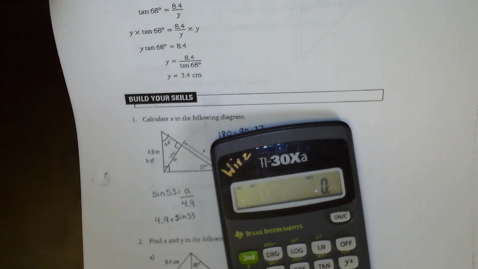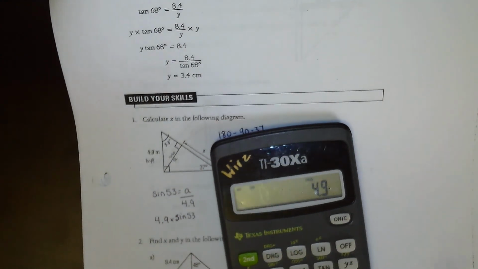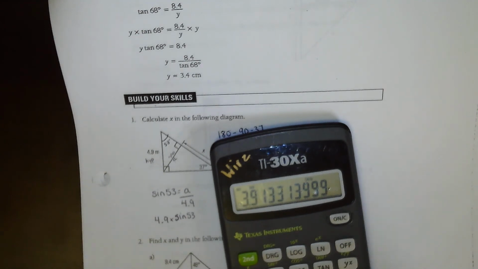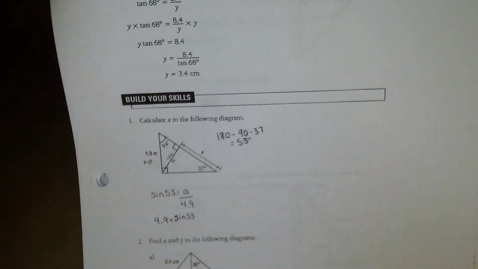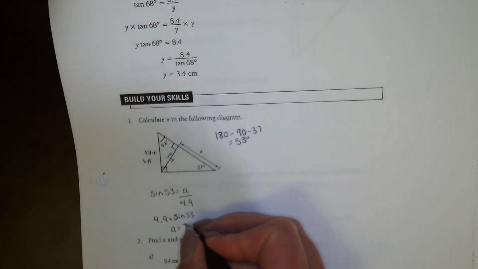You may need to go 53 sine and then times it by the 4.9. But you may have a calculator that wants you to go sine 53 equals then 4.9, but you should be getting 3.9 in this case. Okay, so A is equal to 3.9.